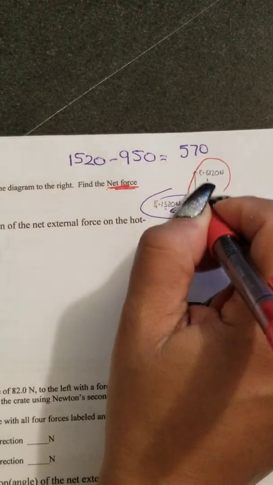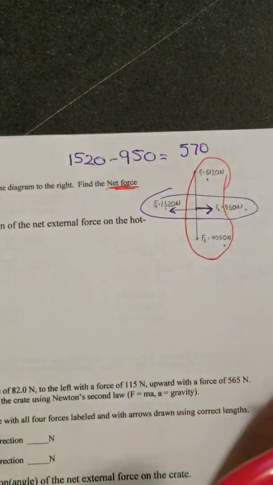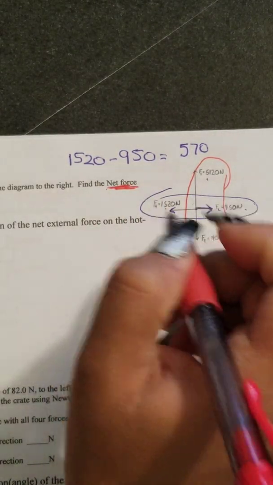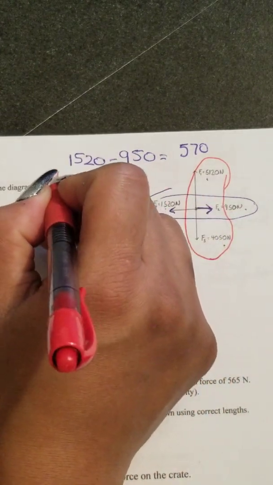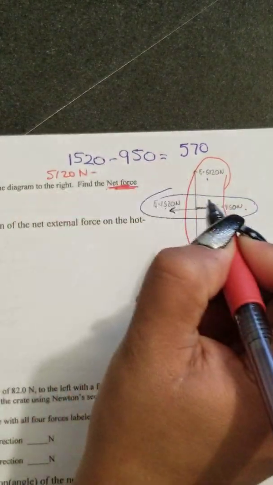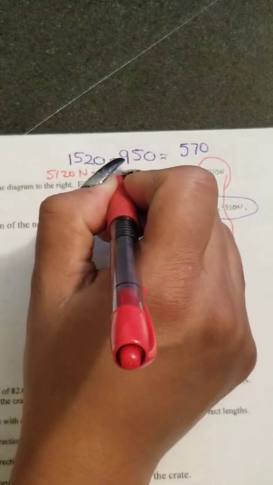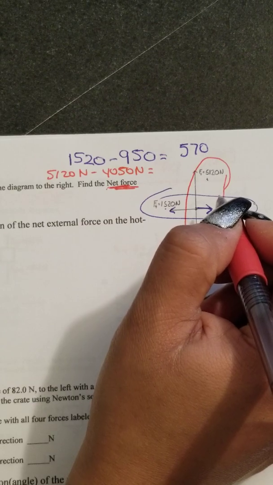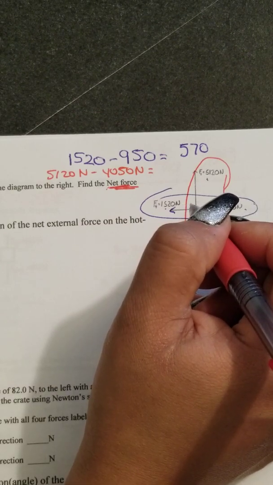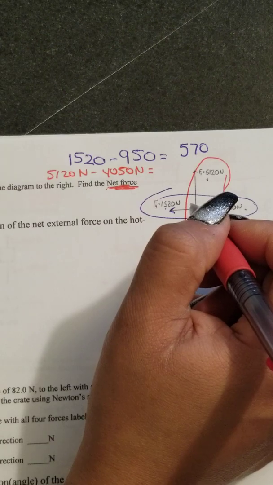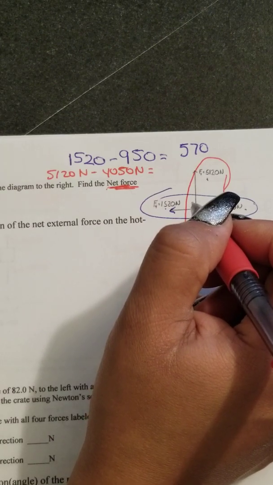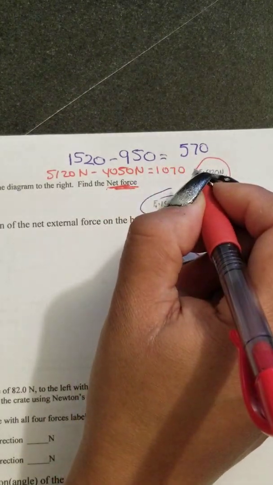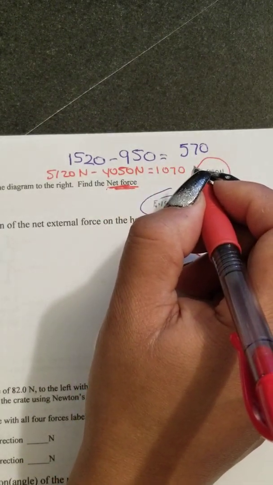Vertically, I'm going to, again, put the bigger number value in first. I do not care about a negative value. 5120 newtons subtract 4050 newtons. All right. So 5120 subtract 4050 equals, and that comes out to 1070. Okay, 1070.